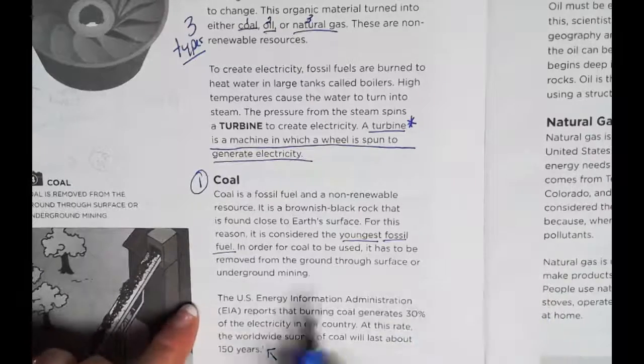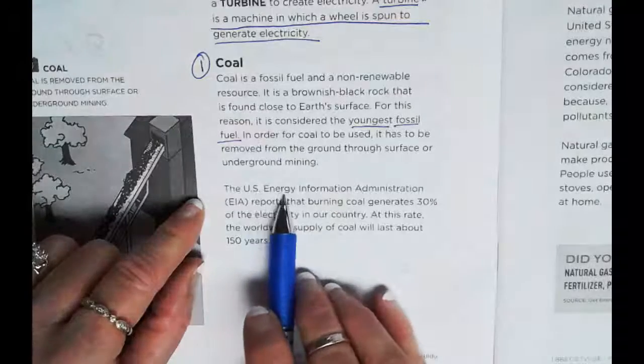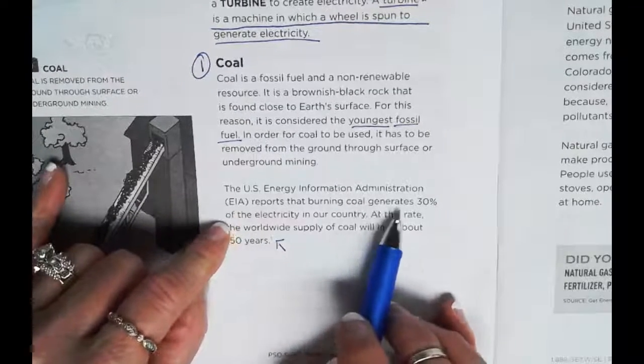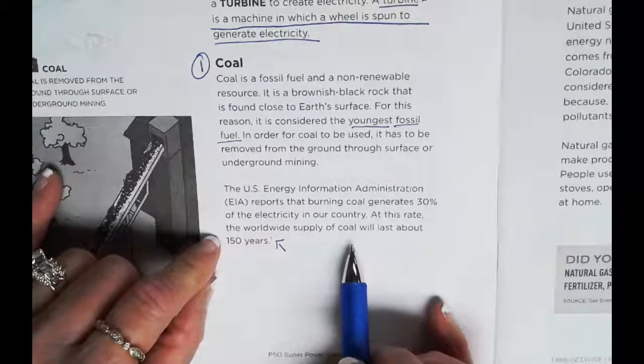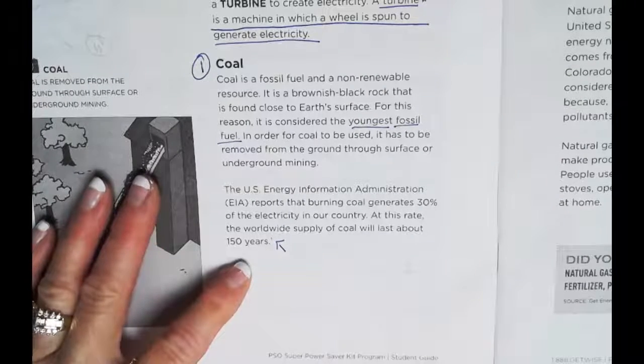Kagan, read that next paragraph, sir. The U.S. Energy Information Administration reports that burning coal generates 30% of the electricity in our country. At this rate, the worldwide supply of coal will last about 150 years.